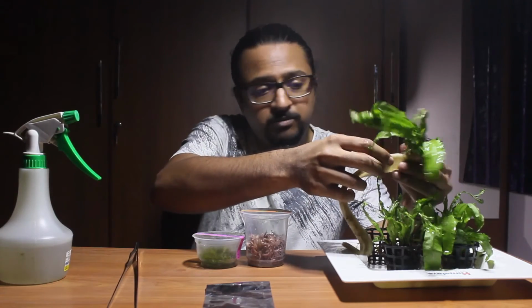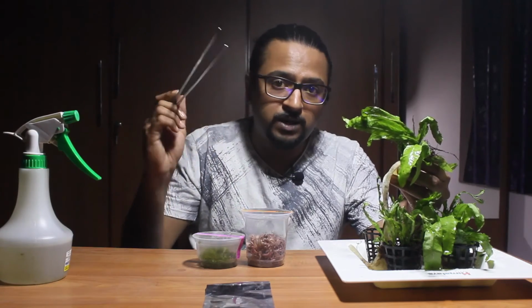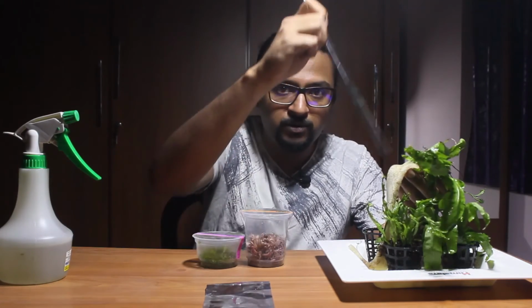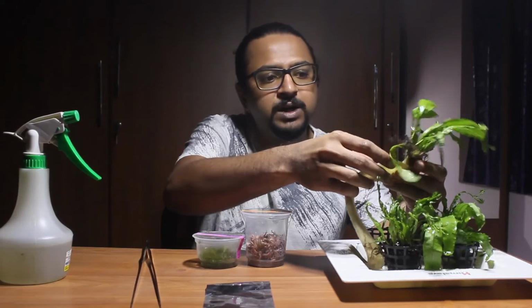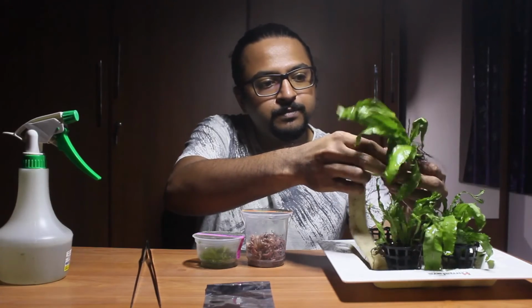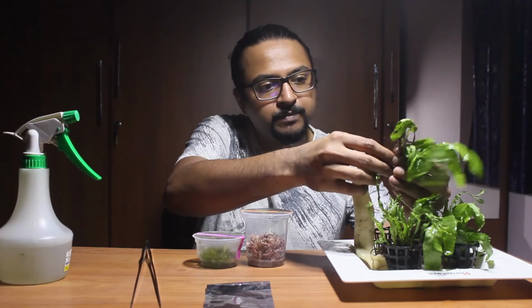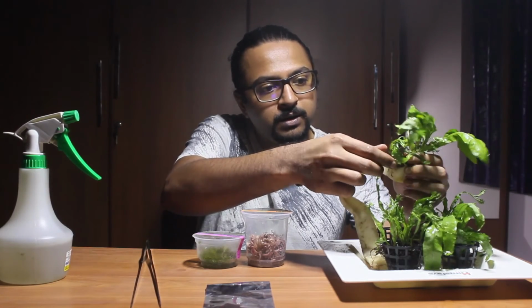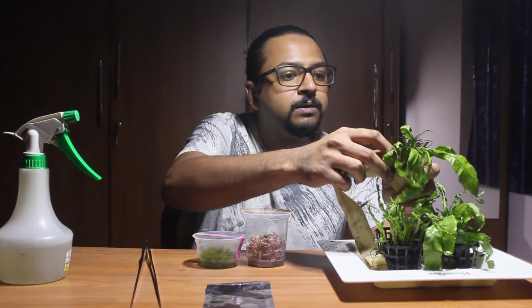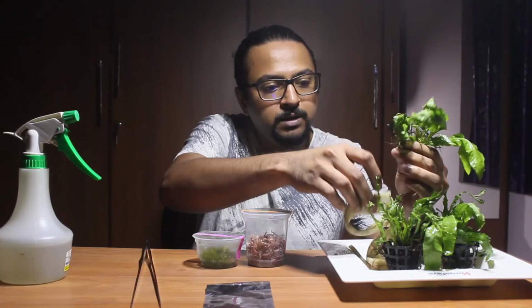Sometimes they actually do come with rock wool or something like that. For that you need these tweezers, just to split them from the roots. So in this case I don't think we will need them, but still let us see. Okay, I don't think we need them here actually.